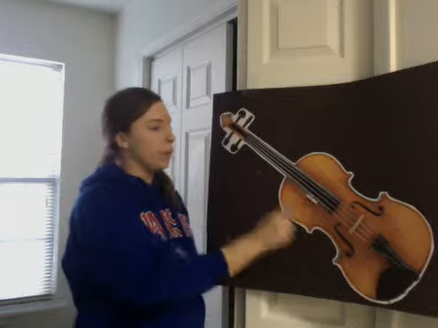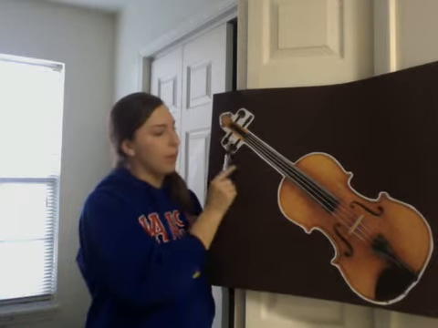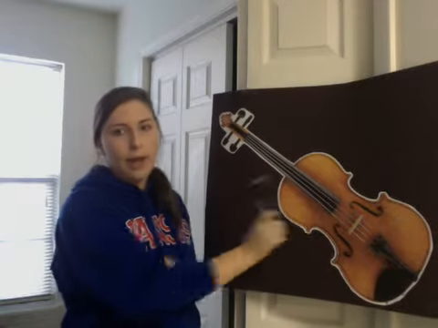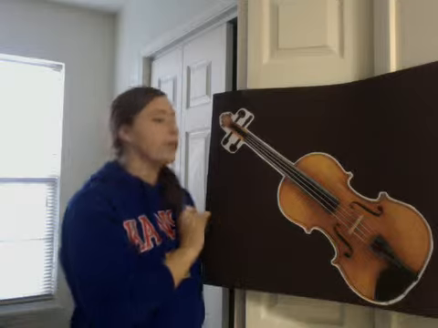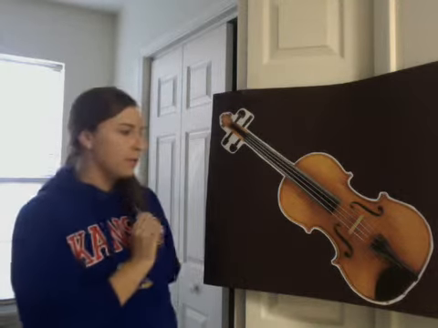Now, this is the fingerboard, which runs along the length of the neck. This is the neck here, between the peg box and the body. On the neck, we have a fingerboard that extends onto the body, in which the hand and fingers are shifted up and down to create the desired notes.